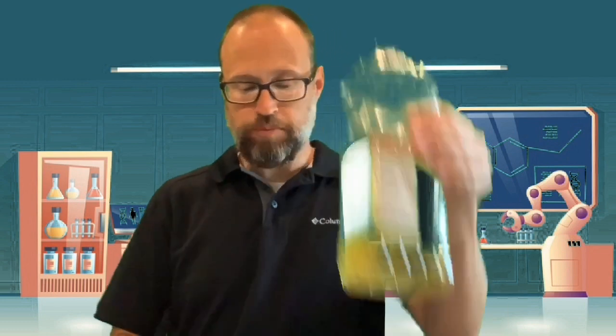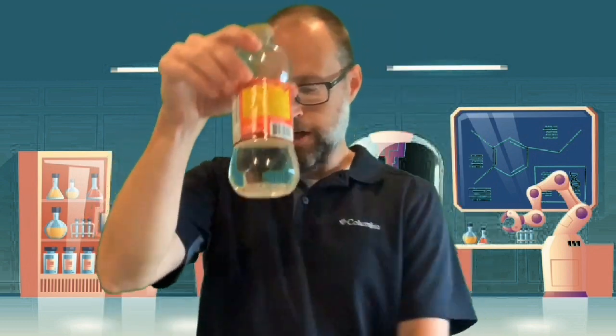So some of the materials you may need are some different liquids from your kitchen. I've got several here. I've got some oil, I've got some syrup, some honey, some soap. You're also going to need a glass, something clear, so you can see the liquid within it.